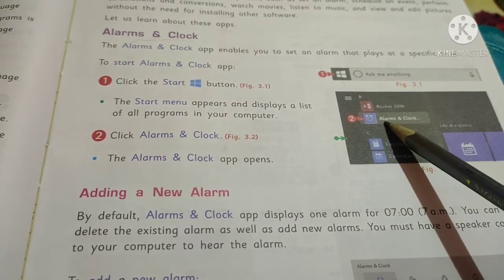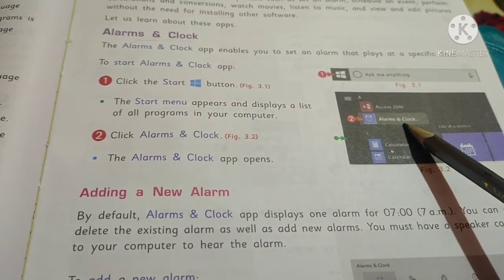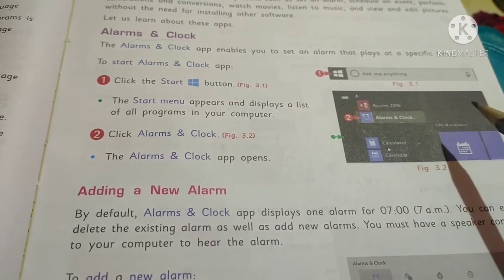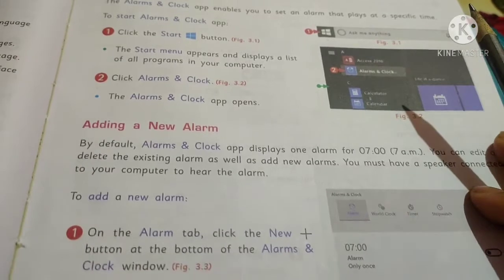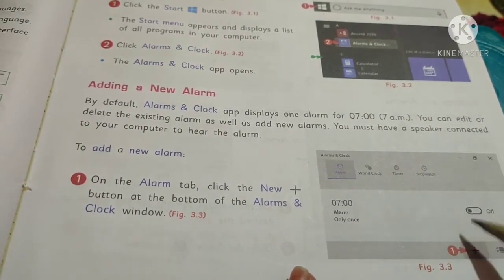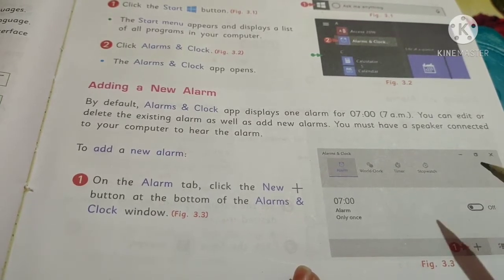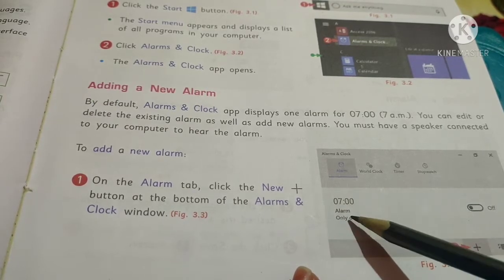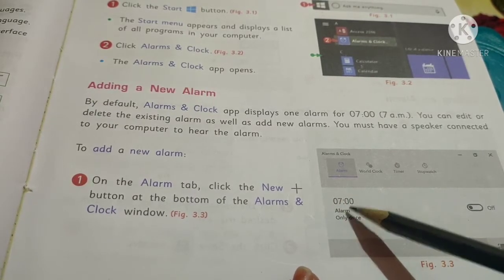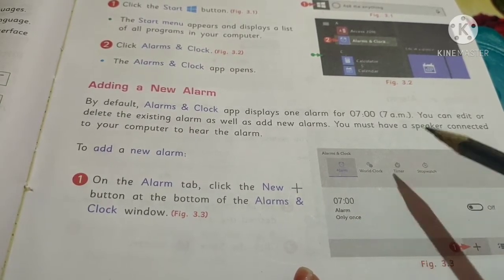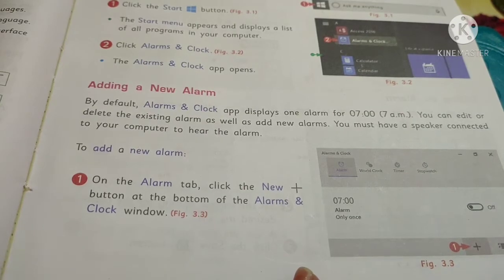From this menu, you will click on this Alarms and Clock option. When you click on it, the Alarms and Clock app opens. The app looks like this. This is the interface of the app. Okay. By default, the app only displays one alarm. This is the default. Even if you don't set any alarm, it will display this 7 a.m. Okay, you can edit or delete or even add new alarms.